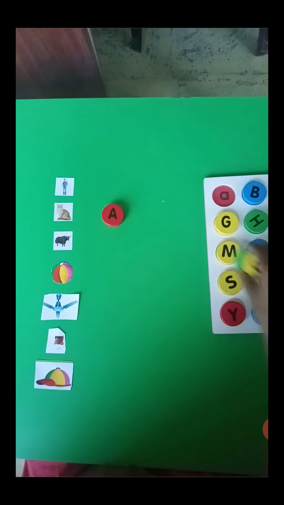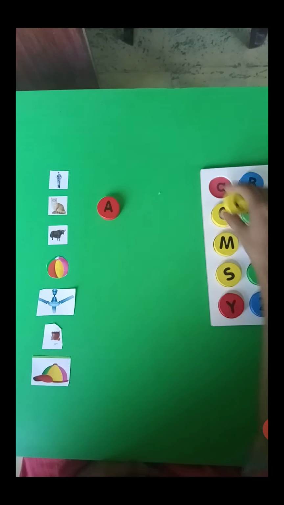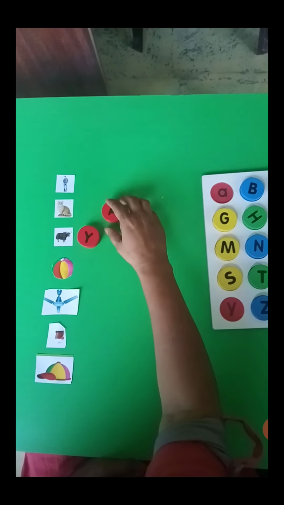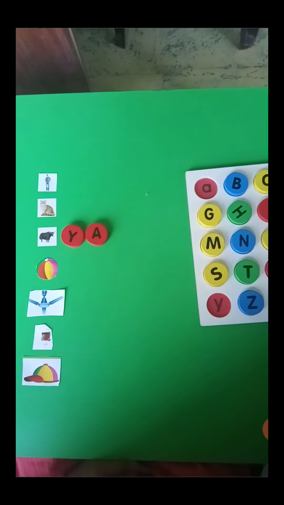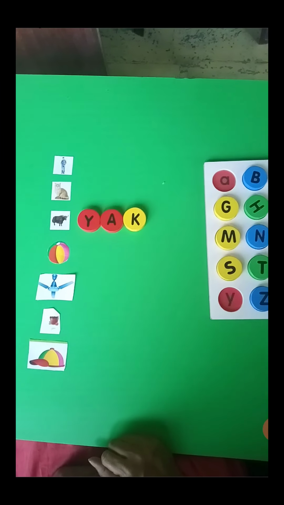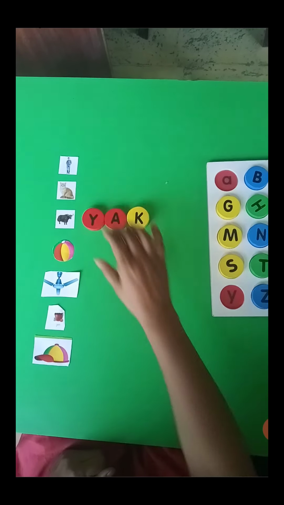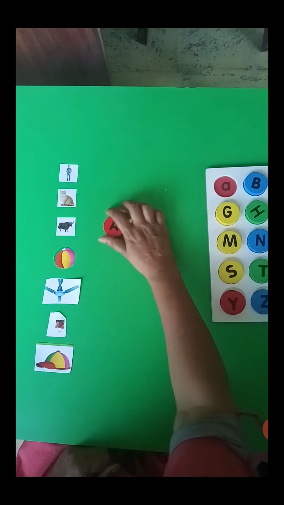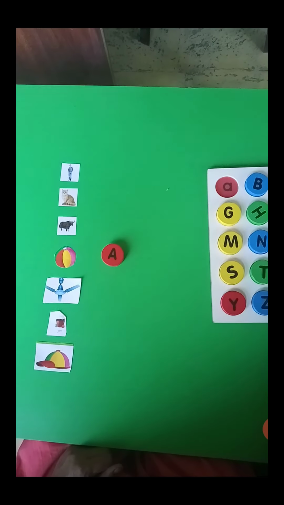Now the third picture is a picture of a yak. Y-A-K. Yak. Okay. Now the next picture is a picture of a ball.